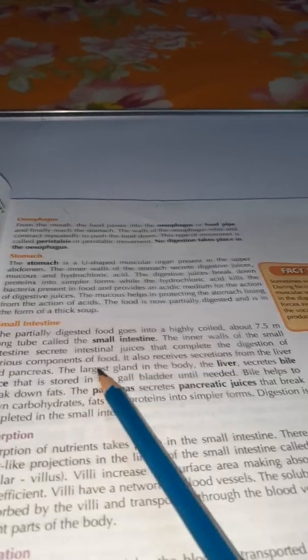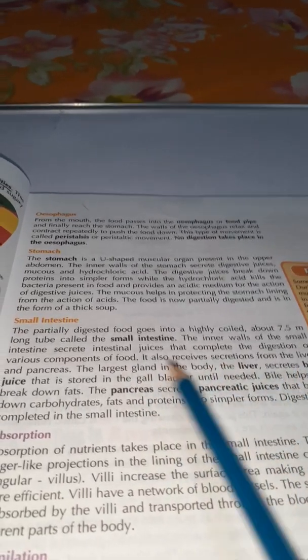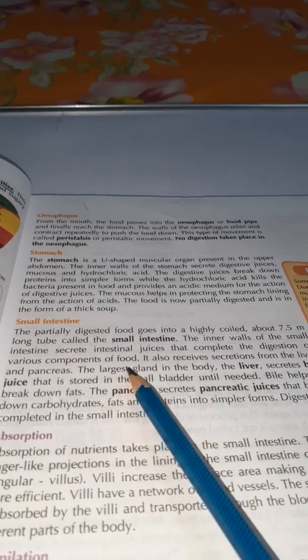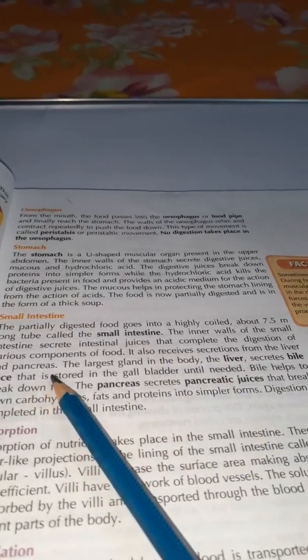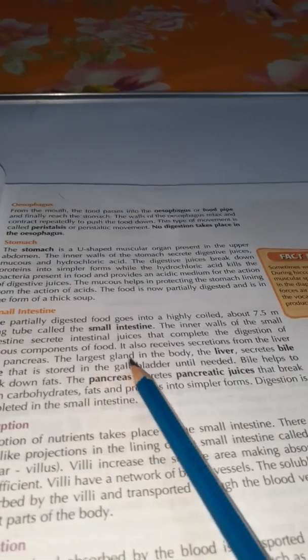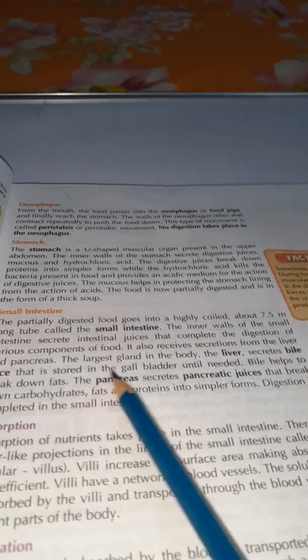the small intestine. And the inner walls of the small intestine secrete intestinal juices that complete the digestion of various components of food. It also receives secretions from the liver and pancreas. The largest gland in the body, the liver, secretes bile juice that is stored in the gallbladder.